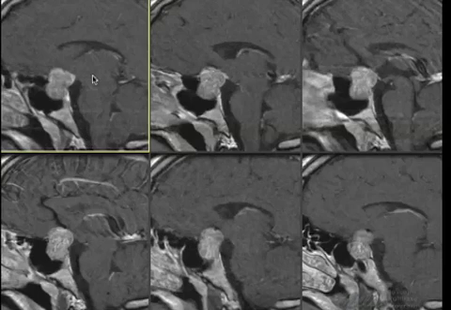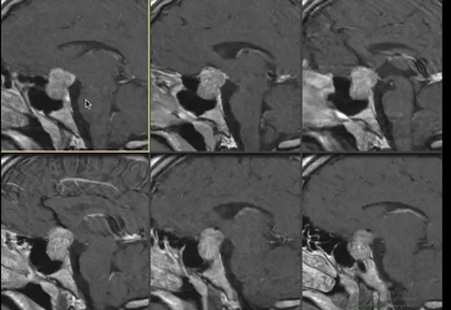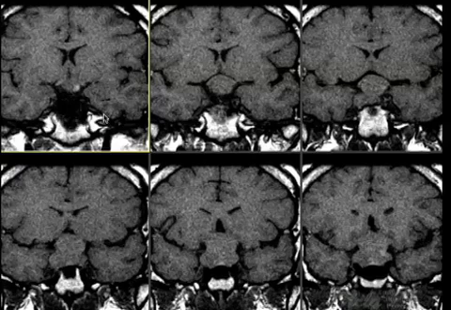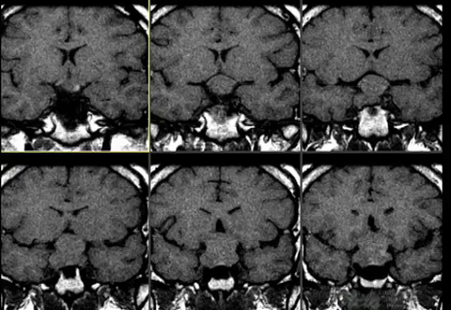So you can see the little enhancement, which is a different degree of enhancement from the rest of the tumor. And here's a coronal view. The mass is very, very large and extending entirely into the suprasellar cistern. And then this is supposed to be the optic chiasm. I'm going to show you a better picture of the optic chiasm with the tumor, but it's very displaced superiorly and flattened. And again, here is the posterior pituitary, probably.